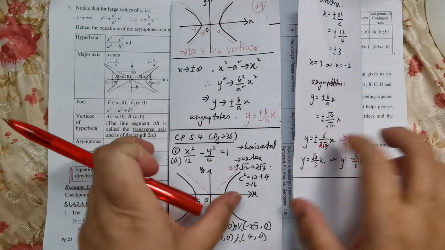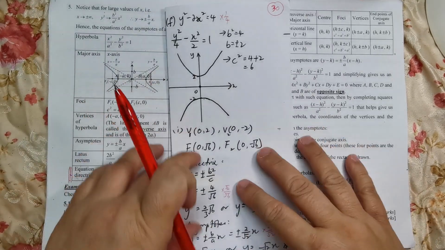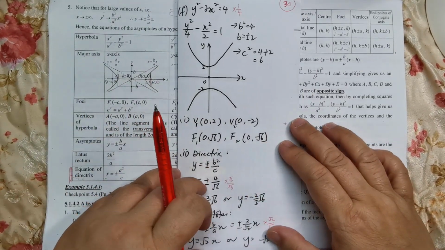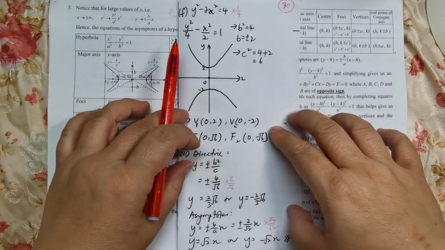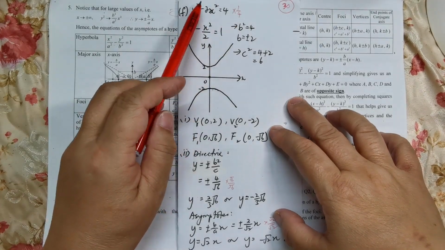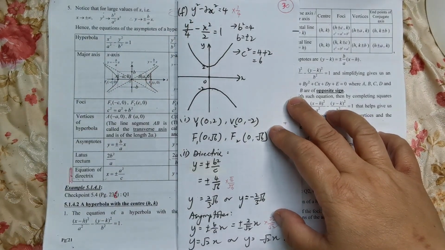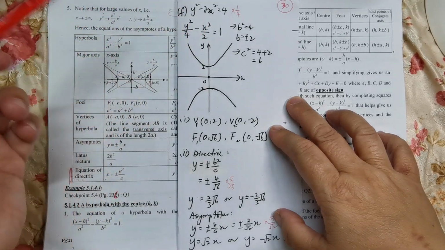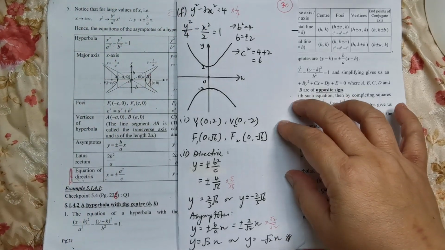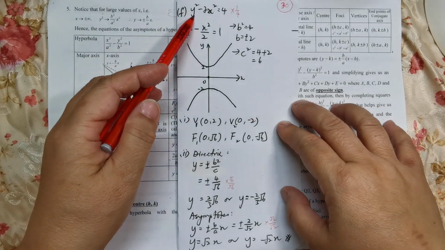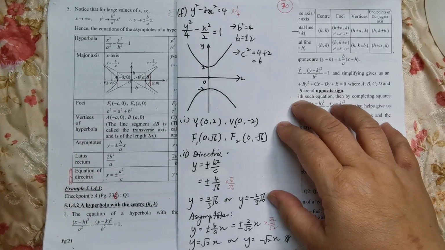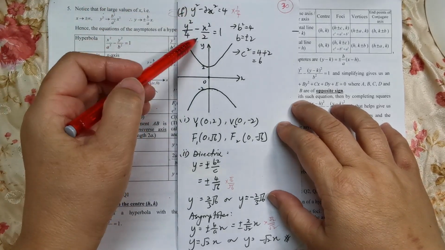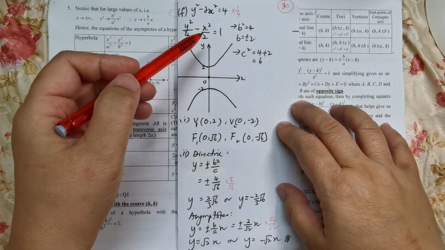Okay, then we will see another one, which is F. The question gives you y squared minus 2x squared equals 4. So when I see y squared minus x squared, this is definitely a hyperbola. This is the general form actually. So remember we have standard form and general form, right? Next we have to arrange it in standard form, so only then can we get all the information that we want.